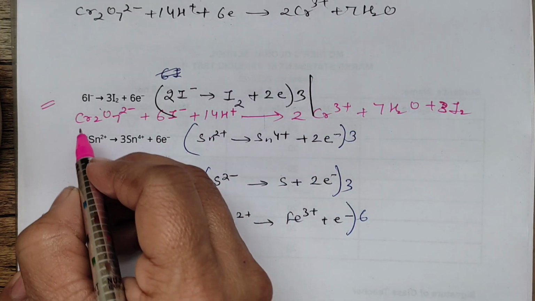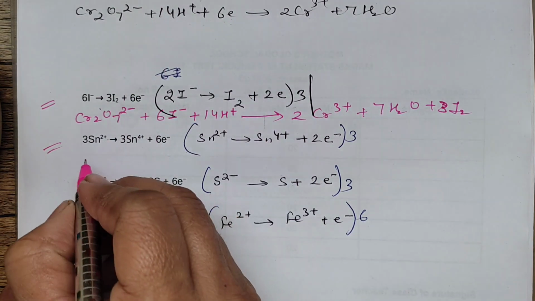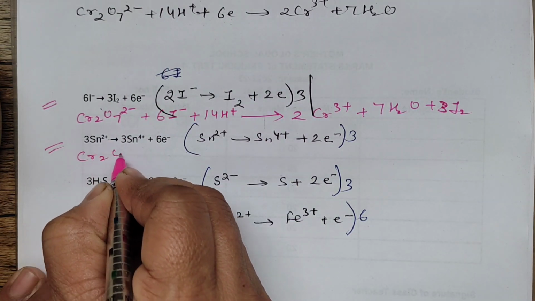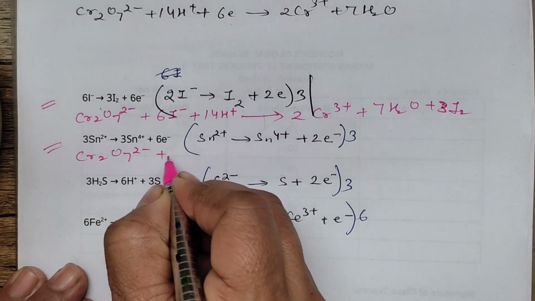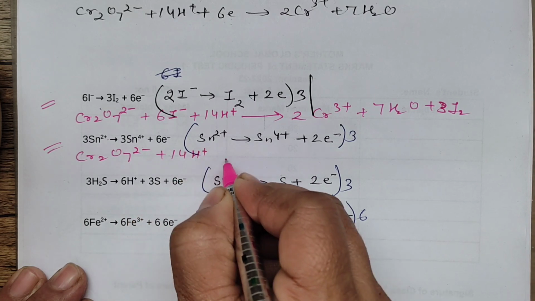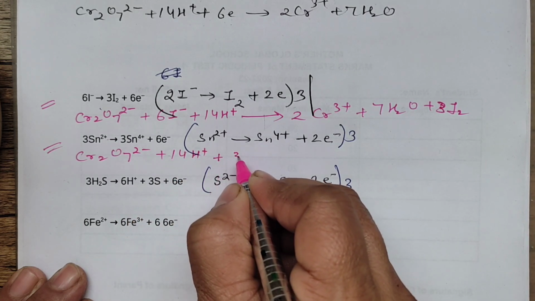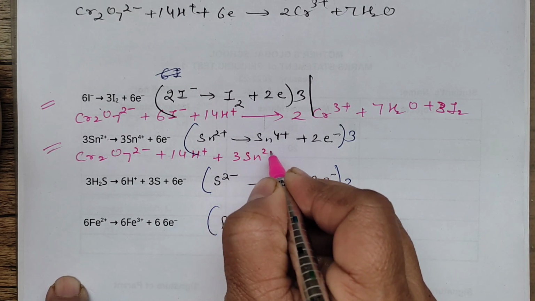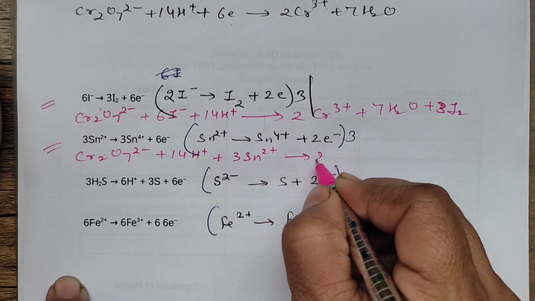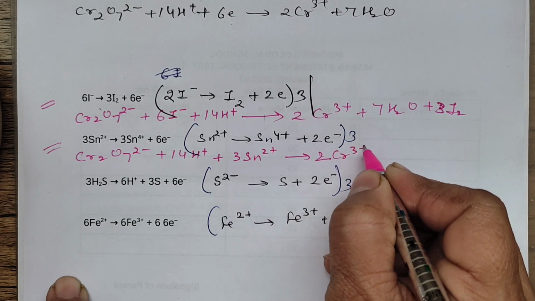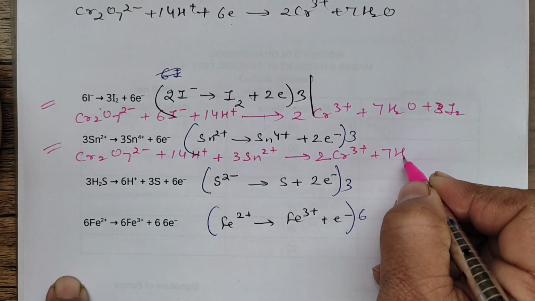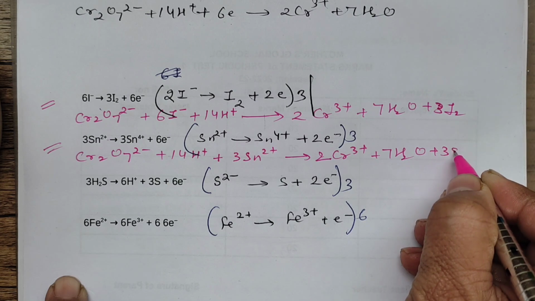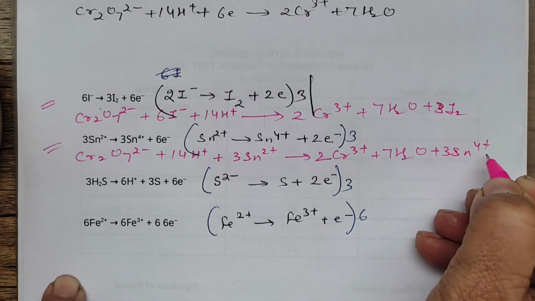Again you can add this equation to the first equation. What will you get? Cr2O7 2-, plus 14 H+, electrons will get cancelled. You will copy down this one, 3 Sn2+ gives, again we copy the chromium, 2 Cr3+, 7 H2O, plus 3 Sn4+.